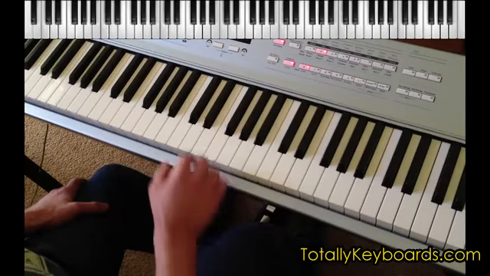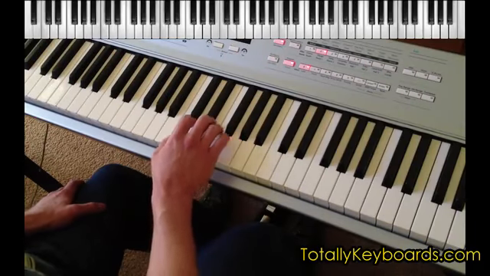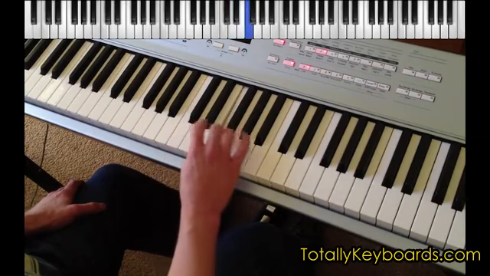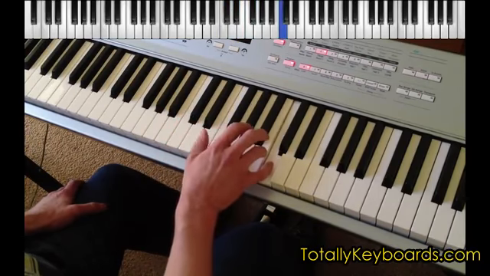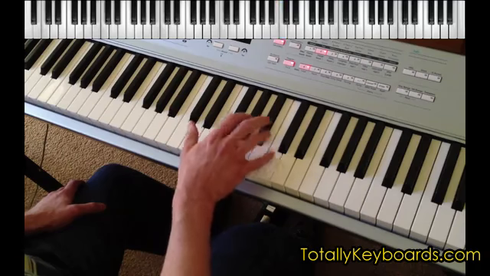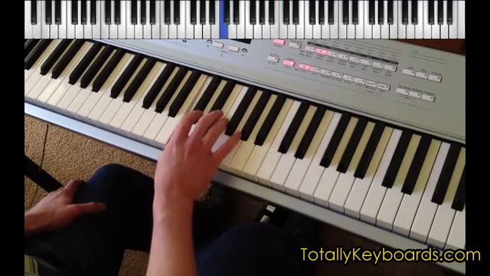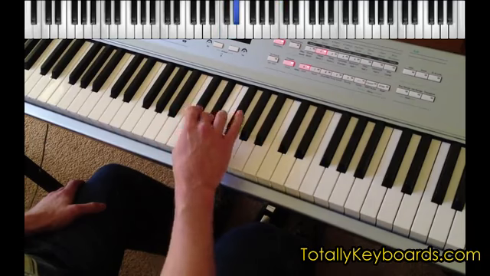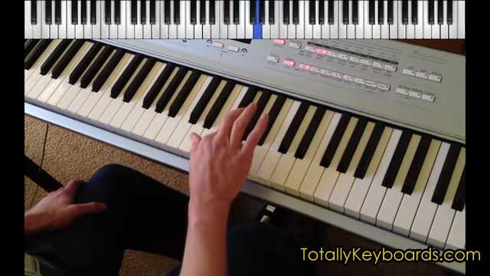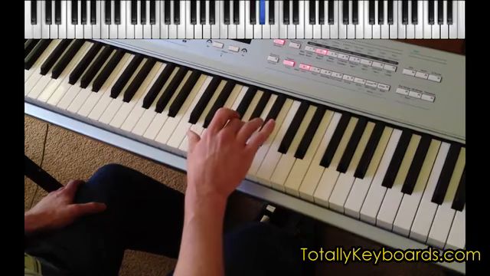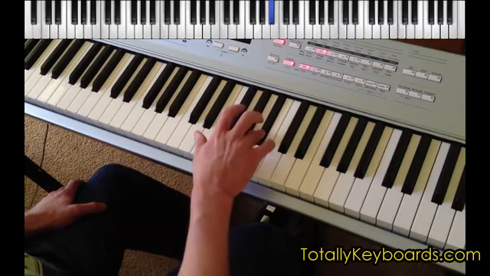So natural minor is when you take a major scale, like C major, and you lower the third, and lower the sixth, and lower the seventh.